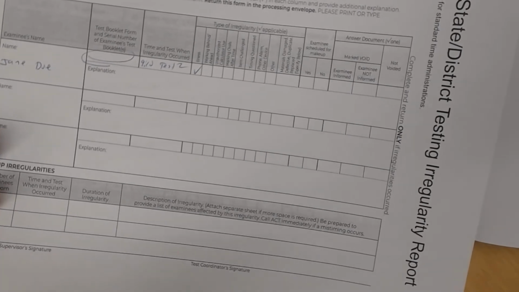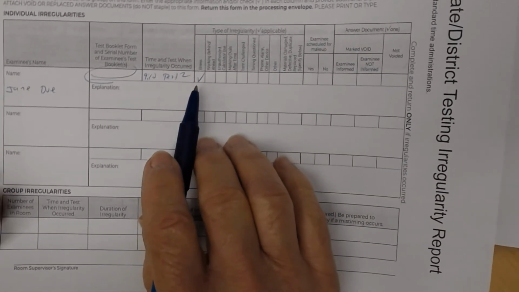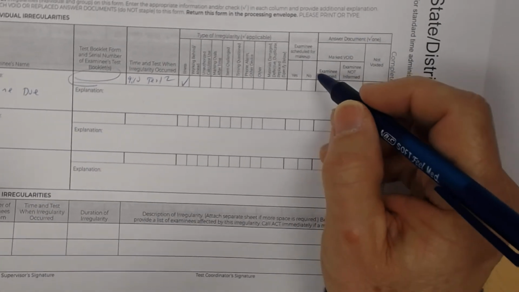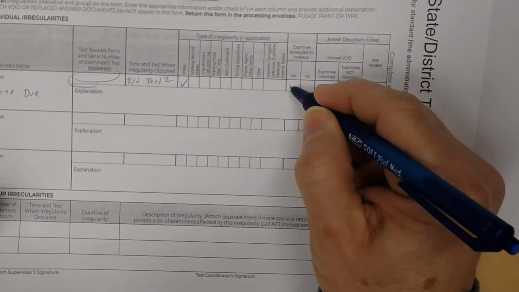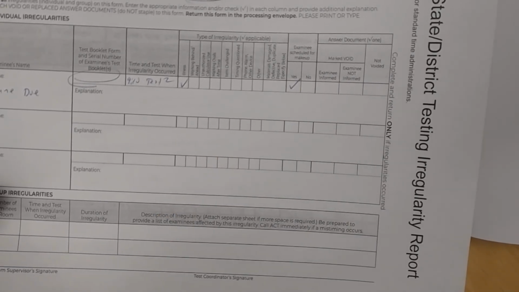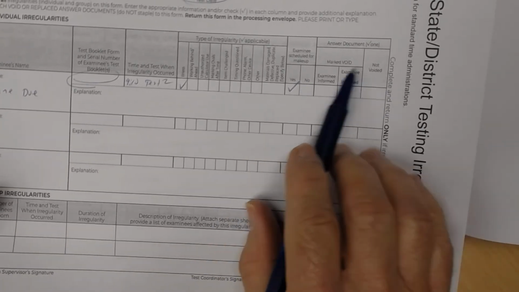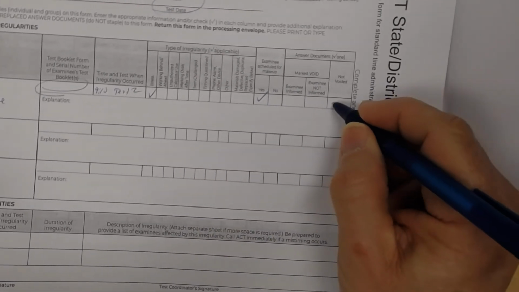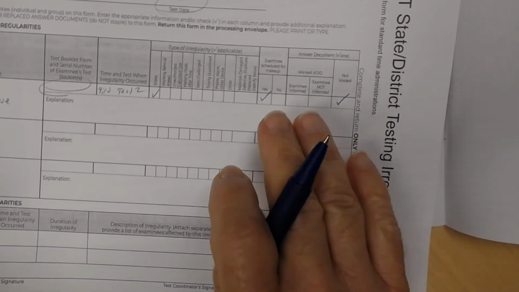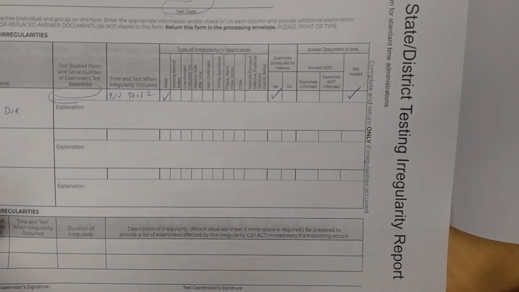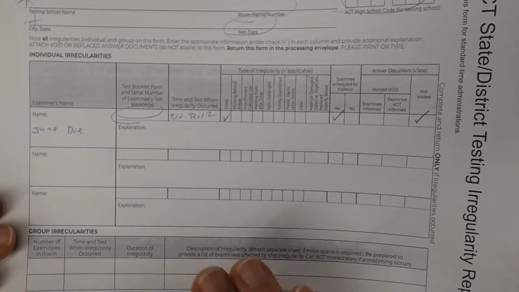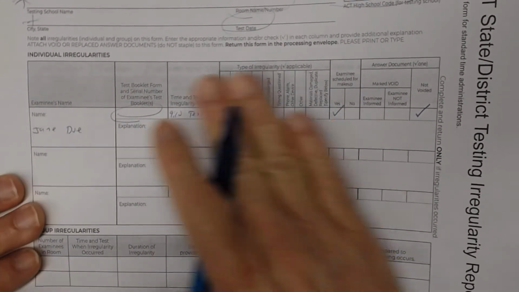Okay? And in this case, if the student leaves because the student is just not feeling well and has to go home, then that's a legitimate reason to do a makeup. So I would say yes there. Again, talk to the test coordinator. The answer document is not voided, so you're going to put not voided here. Okay, not voided. Now let me explain this. If a student leaves because of an illness, then something else has to occur, and that's the test coordinator. You've completed your part.